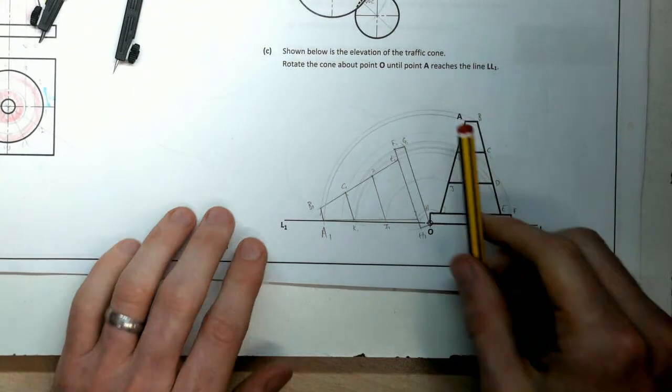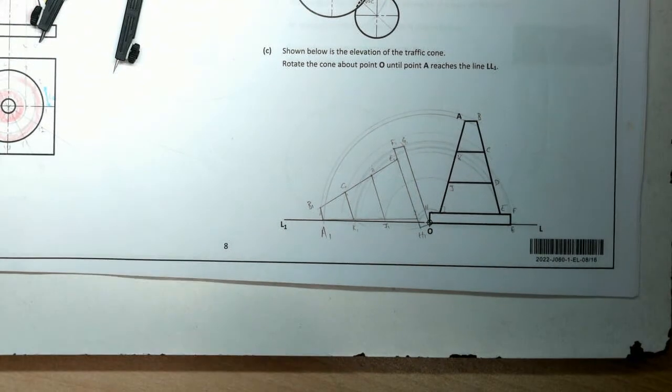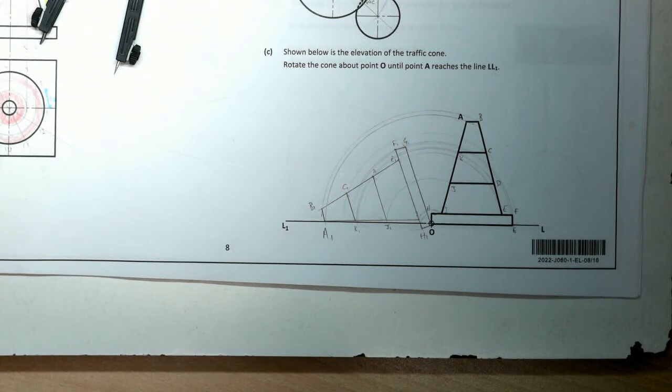Okay, so that is A rotated over and then finding all my points after. Okay, so question 5 on that paper is completed there.